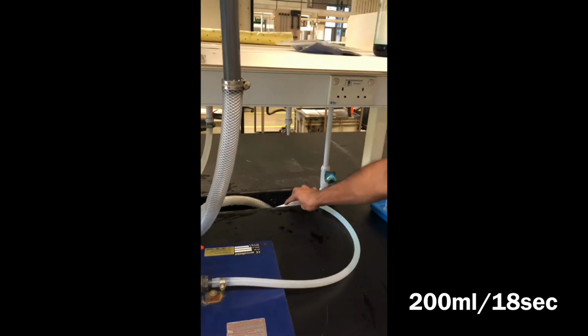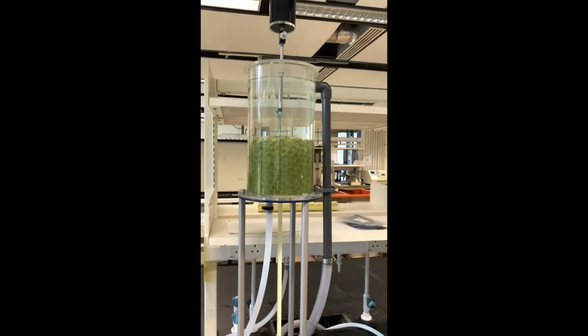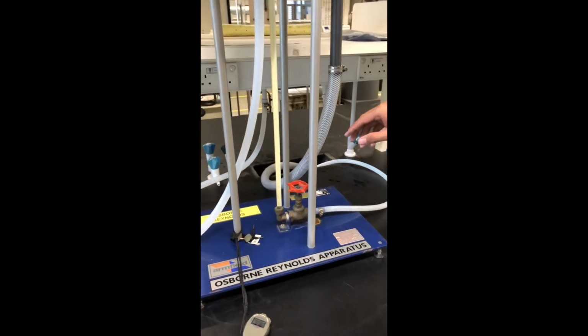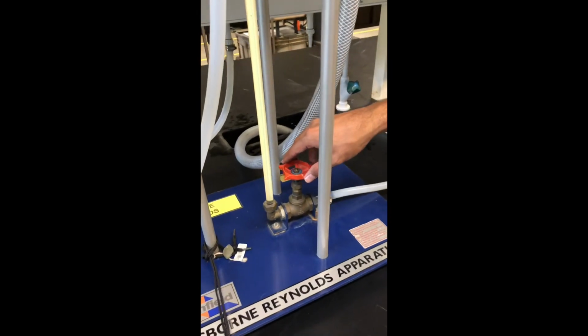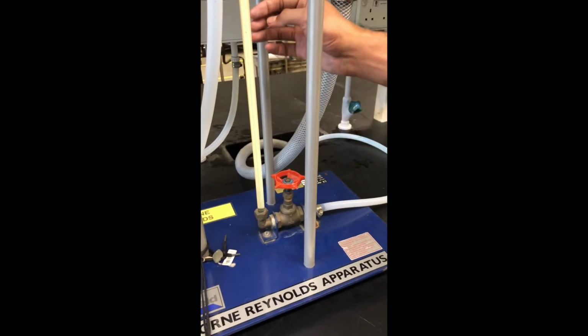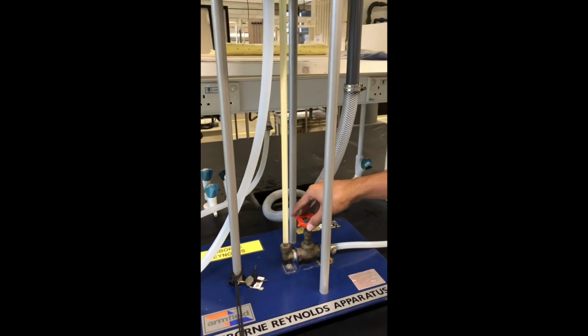Now we can move towards measuring the transitional flow. In order to measure the transitional flow, we have to adjust the flow control valve, and then we will observe some difference in the dye flow line that is seen in the test section.